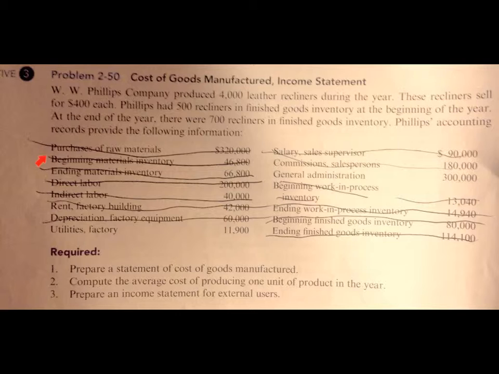The way I tackled the problem was looking at the beginning materials inventory in order to conduct the statement of cost of goods manufactured. I then realized that it will be increased, therefore you must add the purchases of raw materials to get the total available. However, you have to subtract the ending materials inventory to get the direct materials used. Then you add direct labor and also overhead.